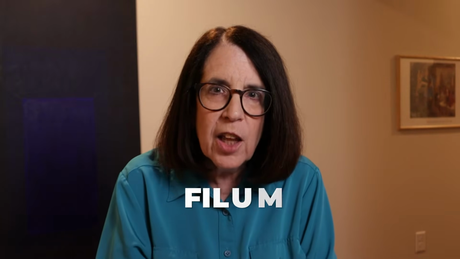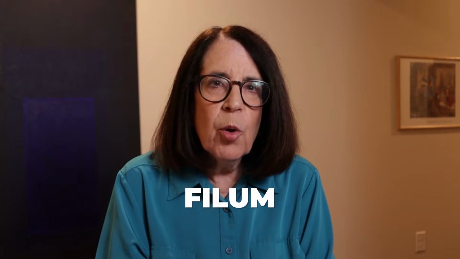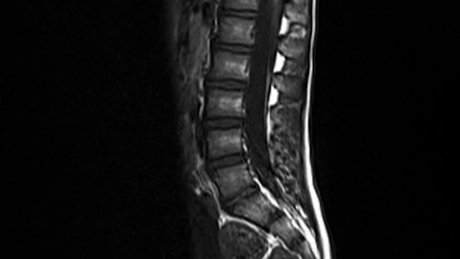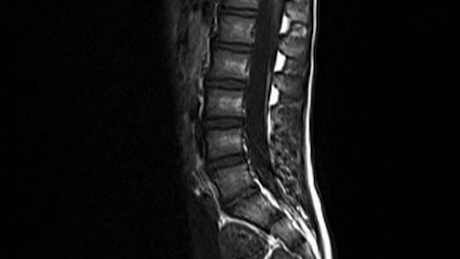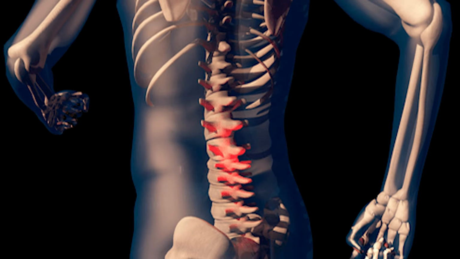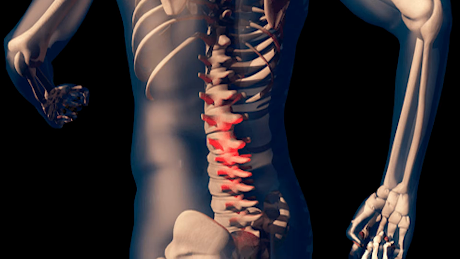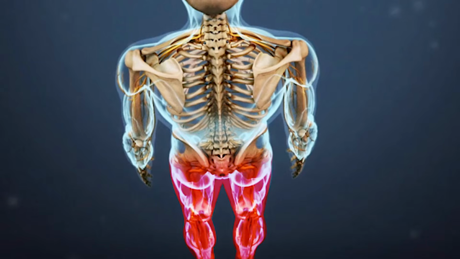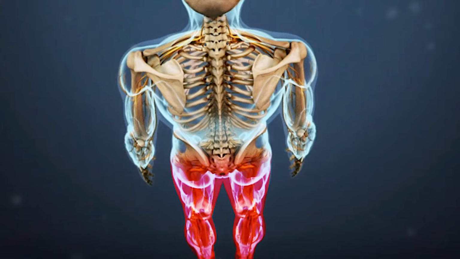It's called the filum, but for some reason in people with the hereditary disorders of connective tissue, and particularly EDS and HSD, that filum can become tight and it puts a grip on the bottom part of that spine, which we call the cauda equina. And the nerves in the cauda equina are traveling to the pelvis, to the legs, to the bowel, the lower part of the bowel, to the urinary system, the bladder, and to the pelvis.